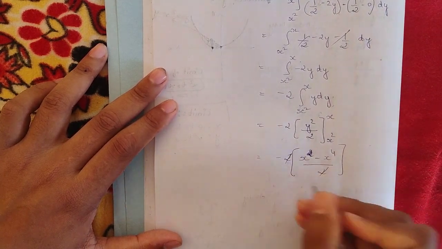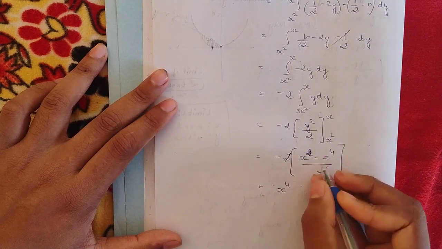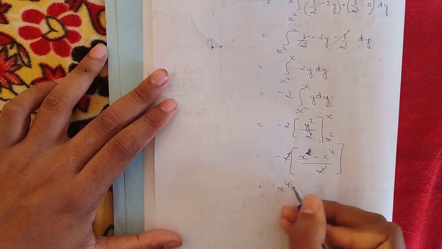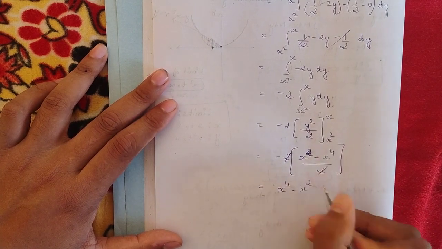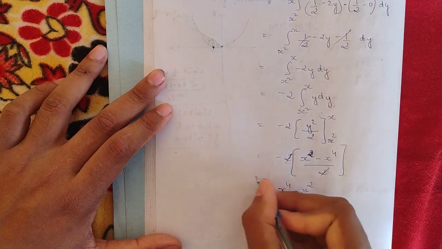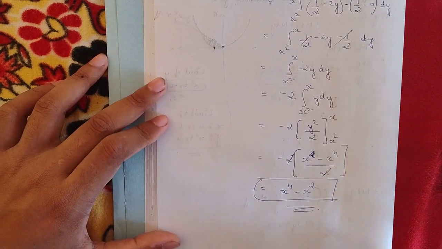So the 2 gets cancelled, and we are left with x to the power 4, minus minus plus, so x to the power 4 minus x square. Okay, so this is the required answer. So hope it is clear.